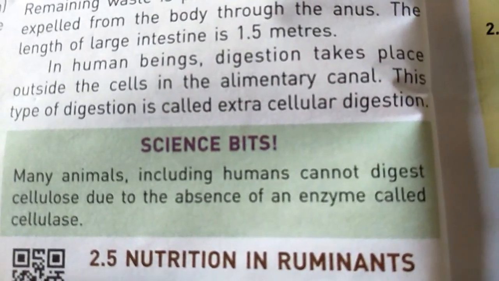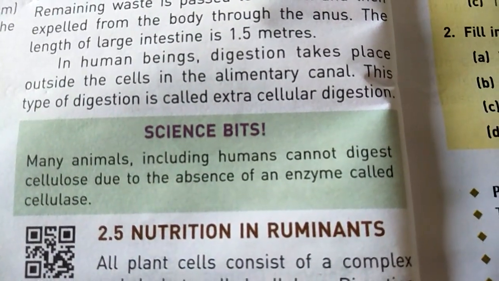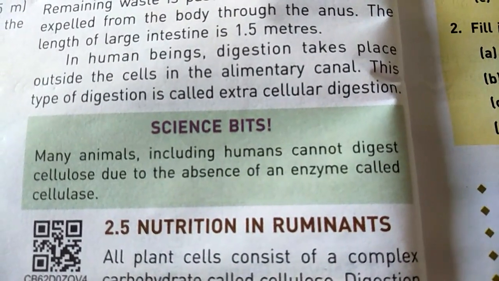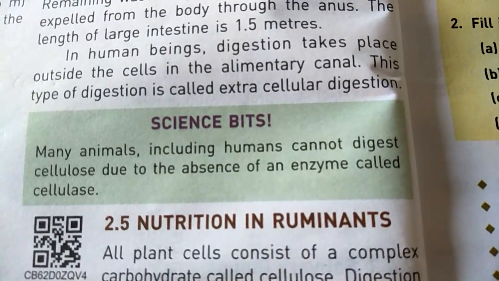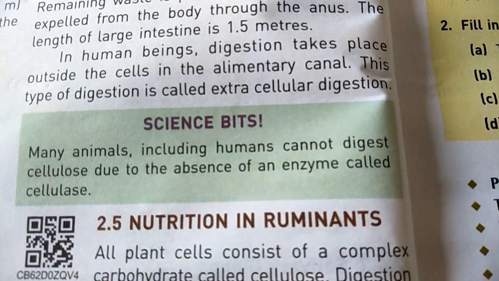Okay. So in human beings, digestion takes place outside the cells in the alimentary canal. That's why it is known as extracellular digestion. Okay, because it is outside the cells, that's why extracellular, and if it is inside the cells, then it is known as intracellular digestion.